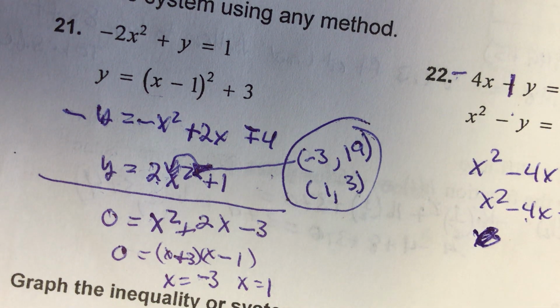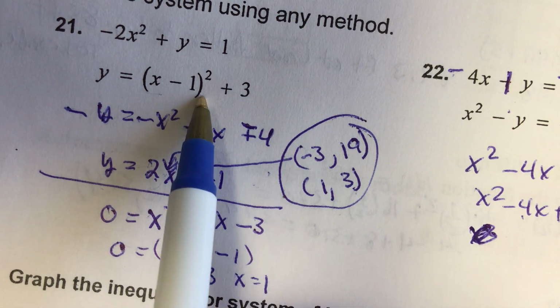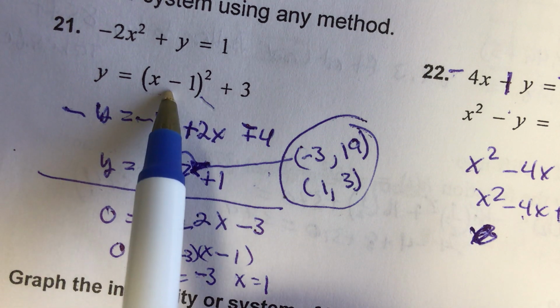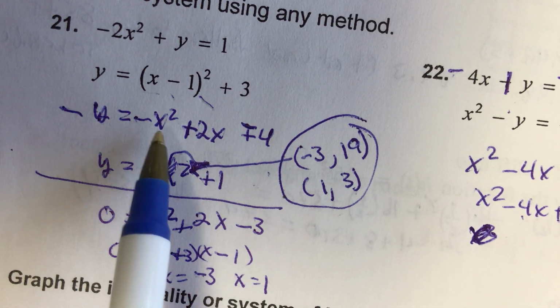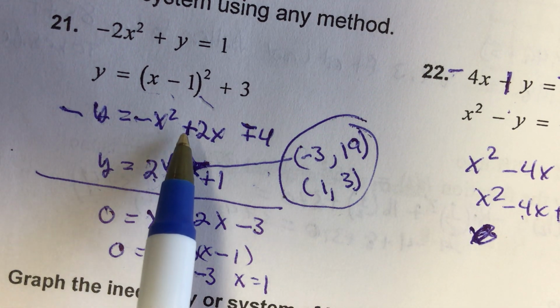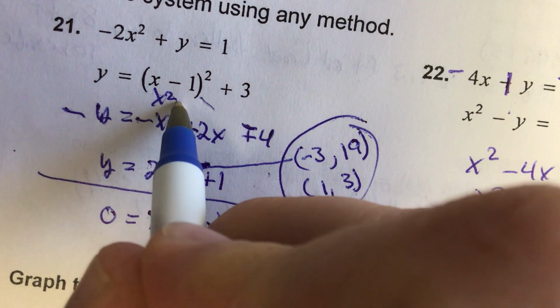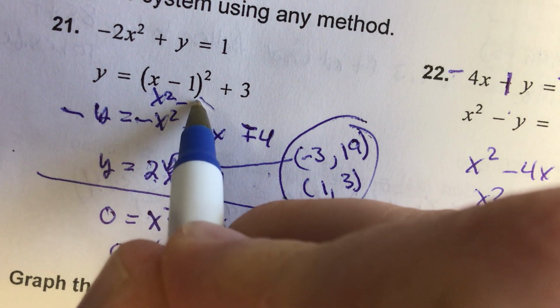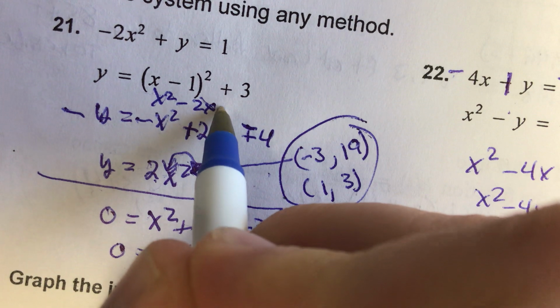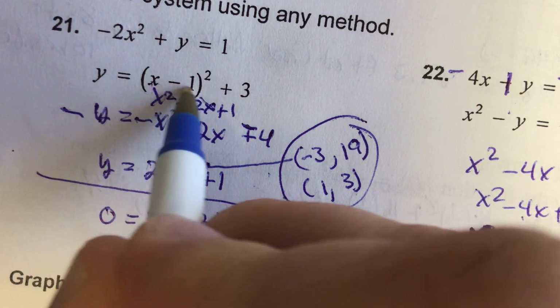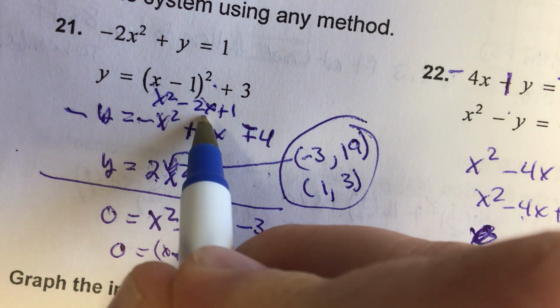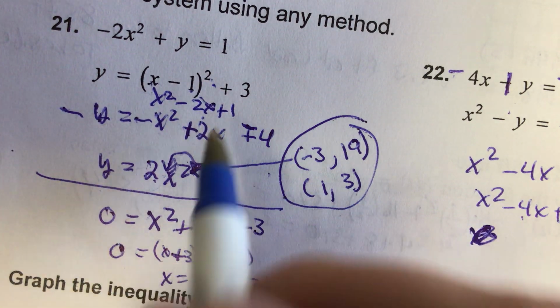So the first thing I did is I squared out the parenthesis. So that gave me x squared minus 2x plus 1. First term squared, first term times second term times 2, last term squared.